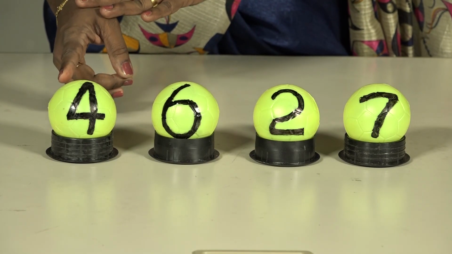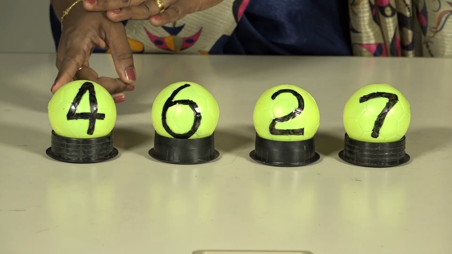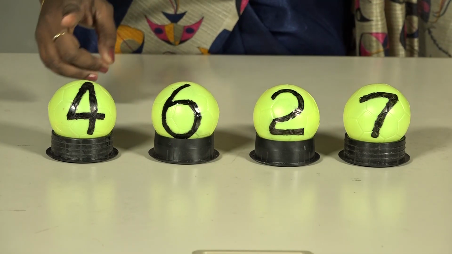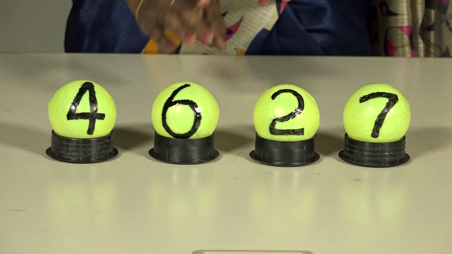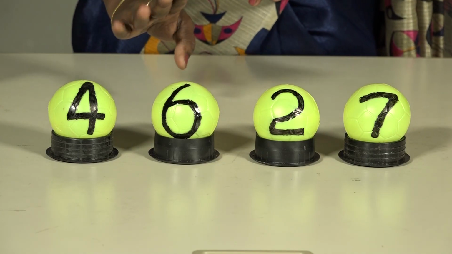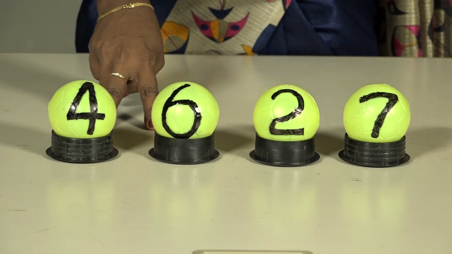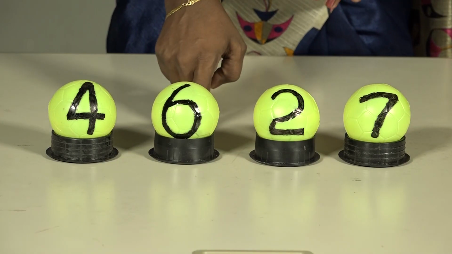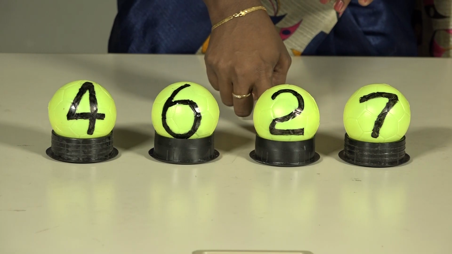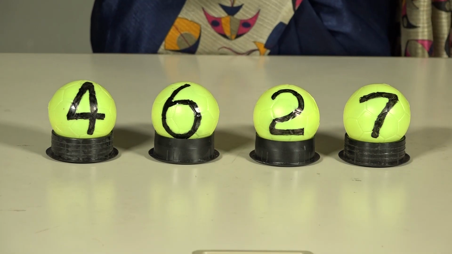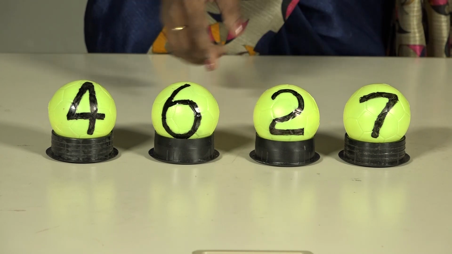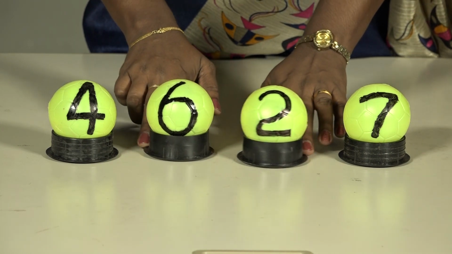Therefore, now you are going to compare the first 2 consecutive balls again. Here number 4 is less than number 6. So, you do not need to swap these 2 balls. Then you are moving to the second and third balls. Here number 6 is greater than number 2. Therefore, you have to swap these 2 balls.